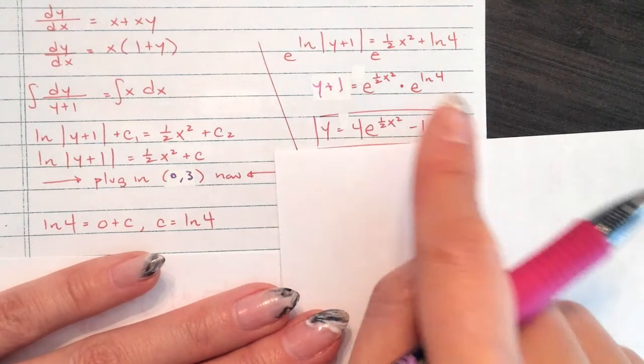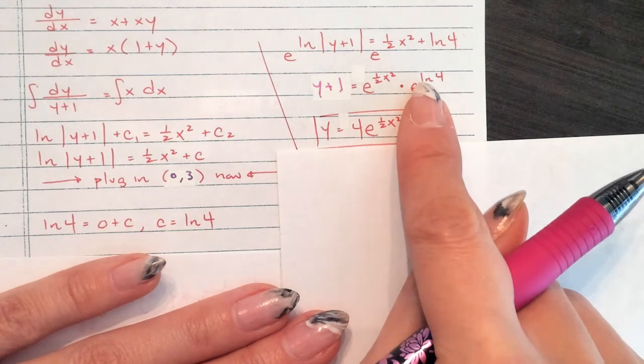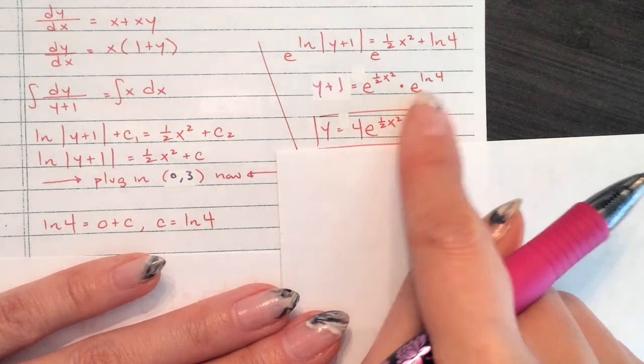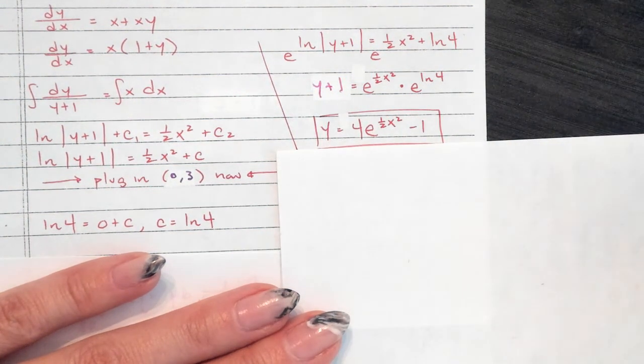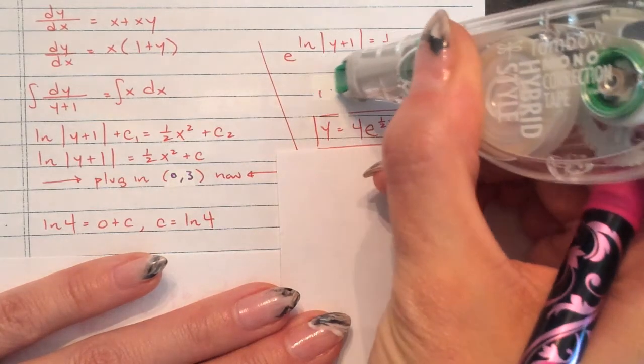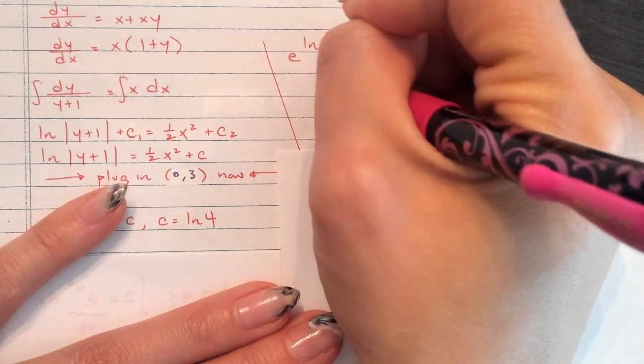And then that's the same as e to the ln of 4, so this is really 4. The 4 can come forward, and then minus 1 from both sides. Man, that is ugly. I don't like that. Anyway, that is the end of the notes.